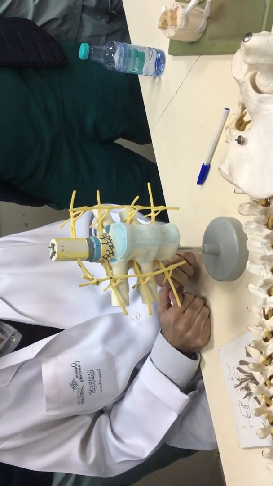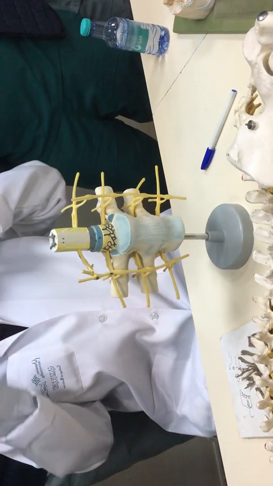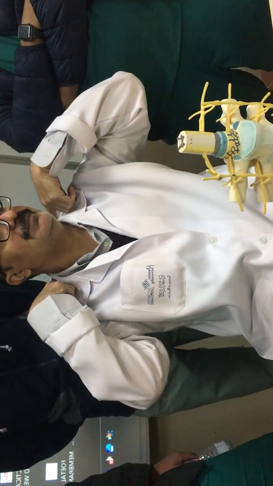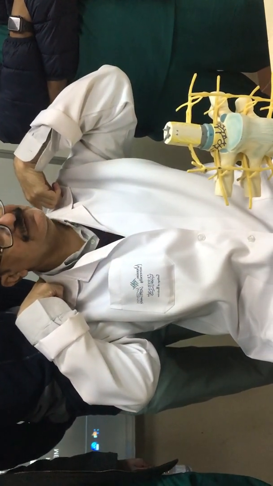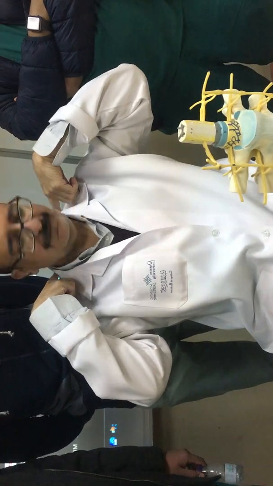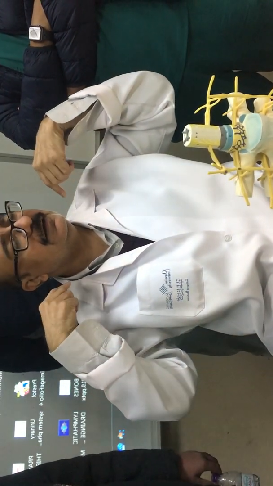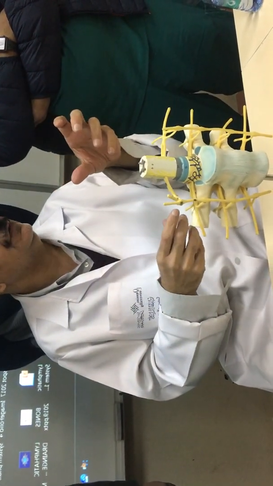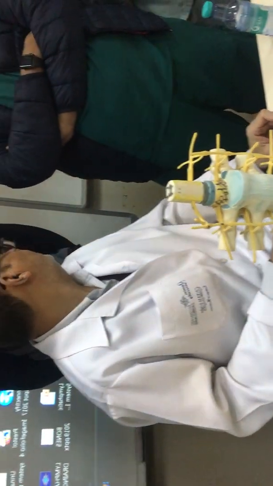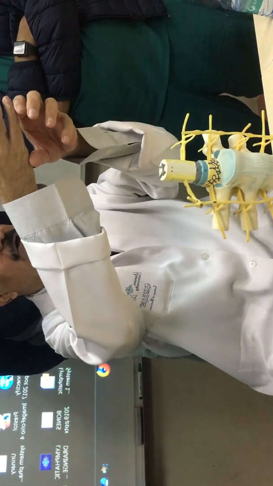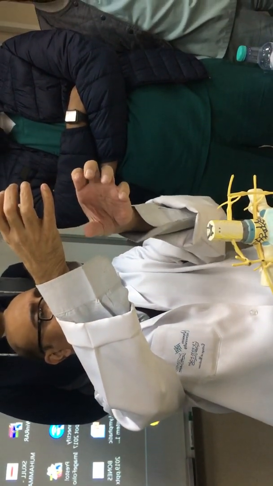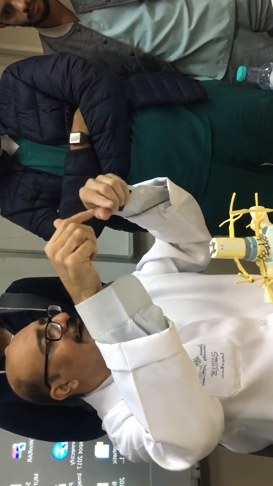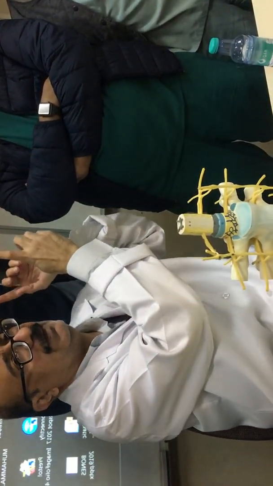What are the effects? What are the common sites? The most mobile sites of the vertebral column have more chances of damage. Like the cervical, we have a lot of movement. Then in the thoracic, we don't have a lot of movement, except rotation. All the vertebrae in the thoracic region have just a small degree of rotation, supporting my head and the cervical region to shift to the back, right or left.